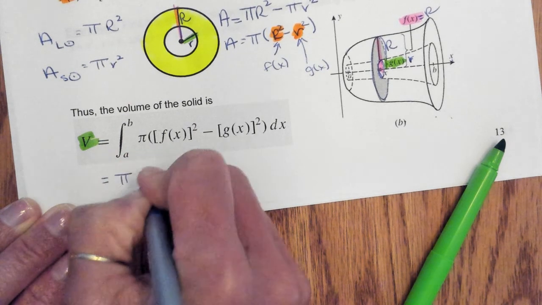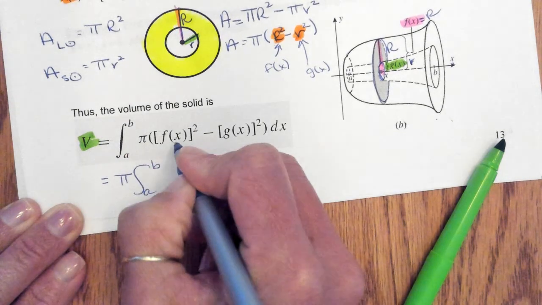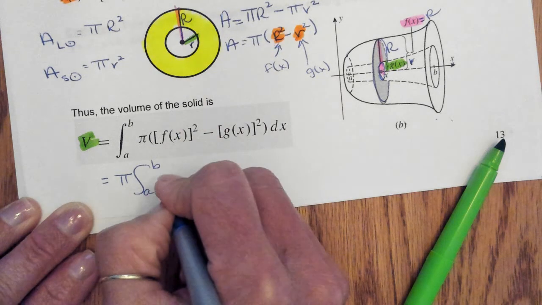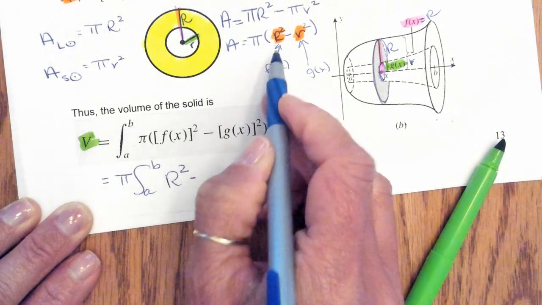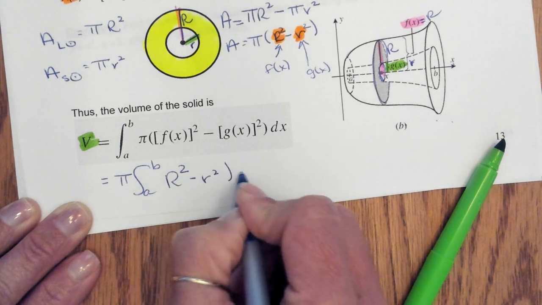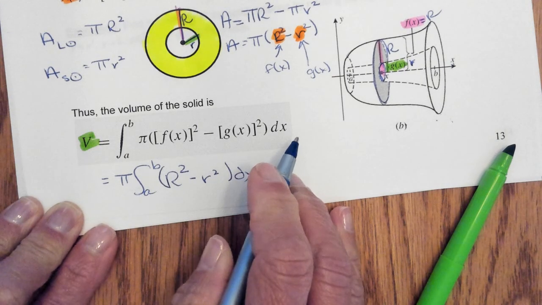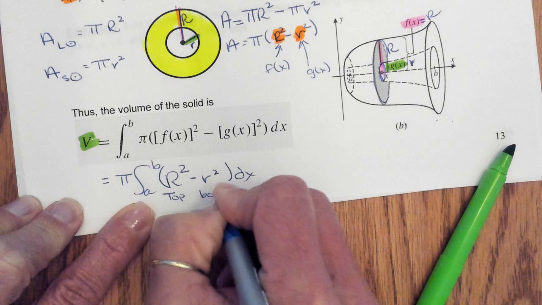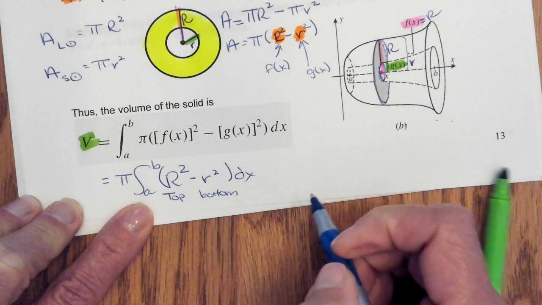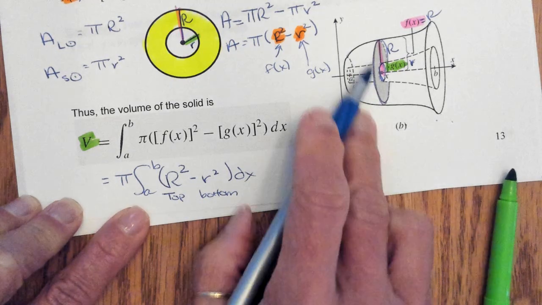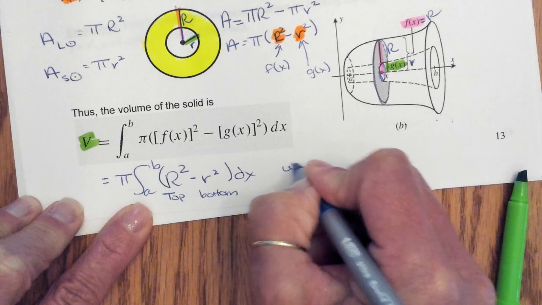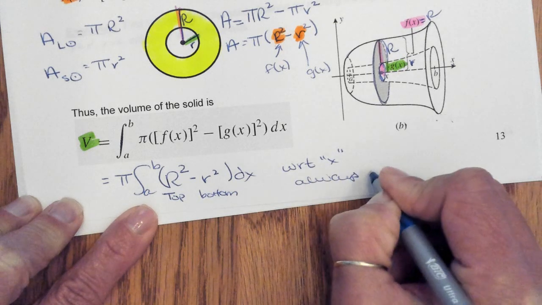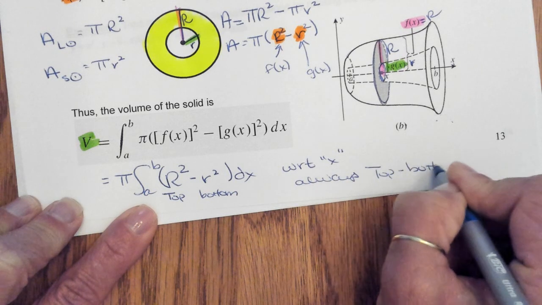This is equal to pi times the integral from a to b of f of x squared, which we called our r, capital R, minus g of x, which is our little r squared, dx. And again, what you need to consider is that this is going to be the top, and this is actually the bottom function, because your cross-section is perpendicular to the x-axis. So with respect to x it's always top minus bottom, from left to right.